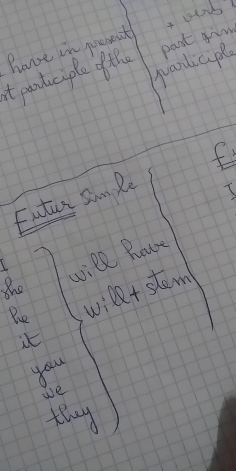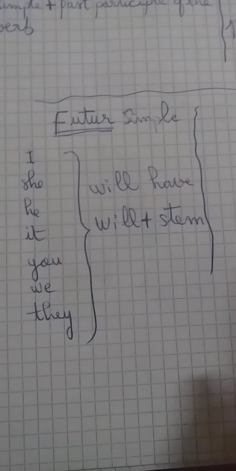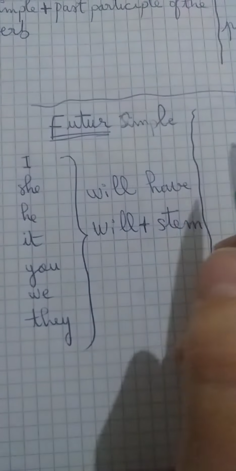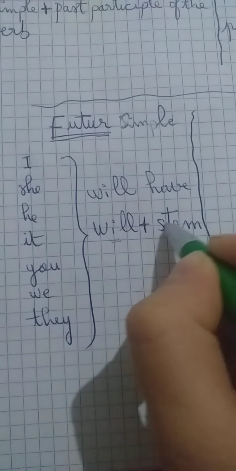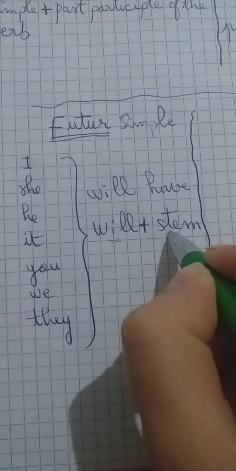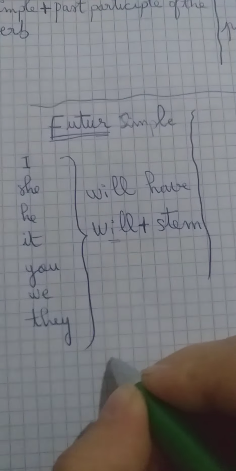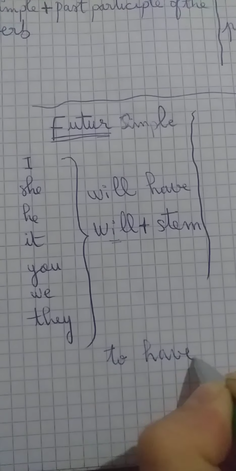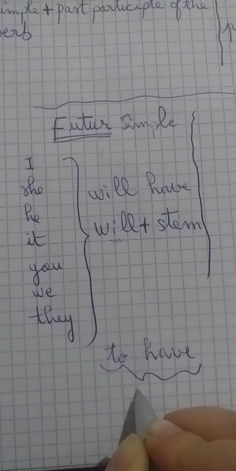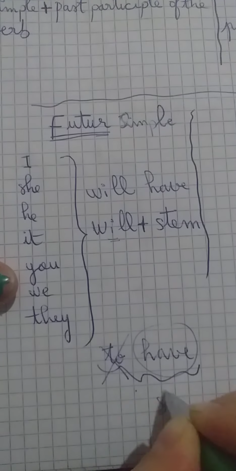On l'utilise souvent surtout dans la voix passive. Donc future simple, comment on le fait avec will, toujours plus stem. Qu'est-ce que ça veut dire stem? C'est le verbe without to. Here we have to have, c'est un verbe, mais quand on enlève to, on l'appelle stem.